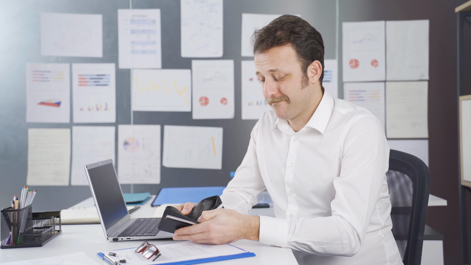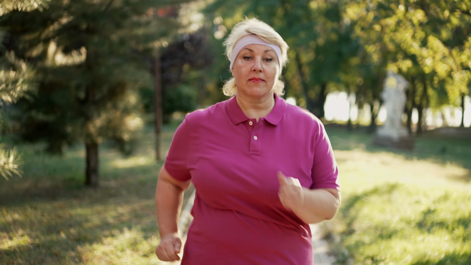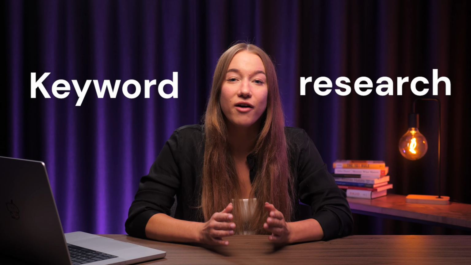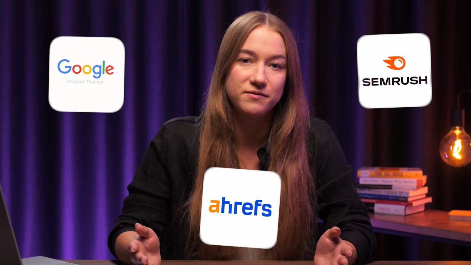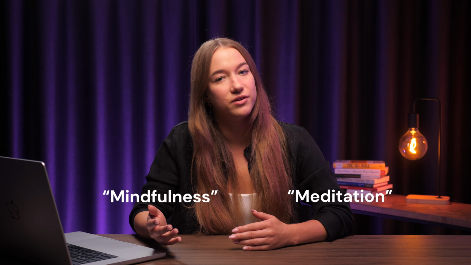And some examples of problems people may often have are financial issues, time management, and then there's health and wellness. And now you're probably thinking, okay, these are all just theories, but how do I really know if my product would have a demand? Well, here's how. First, do some keyword research to see how often people search for topics related to your product idea. You can use tools like Google Keyword Planner, SEMrush, or Ahrefs. For example, if you want to sell meditation courses, try looking for words like meditation or mindfulness.